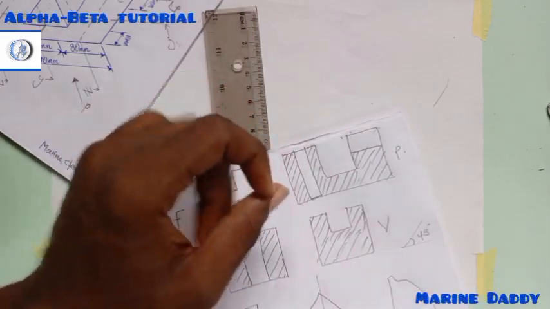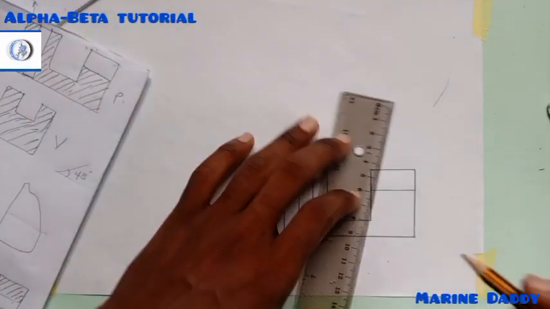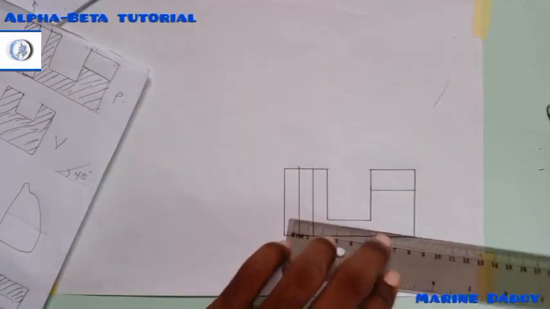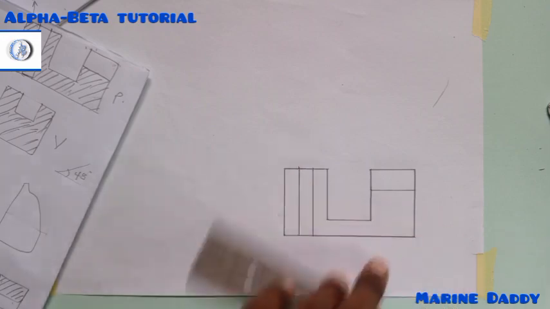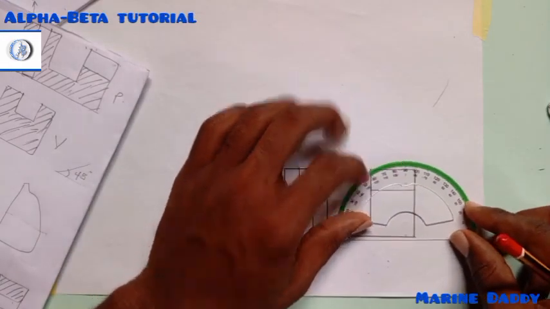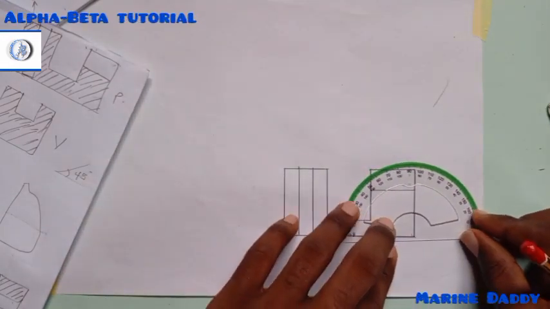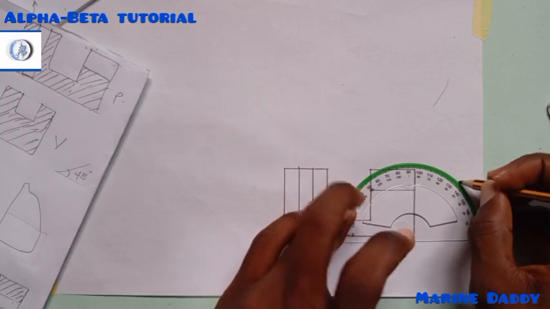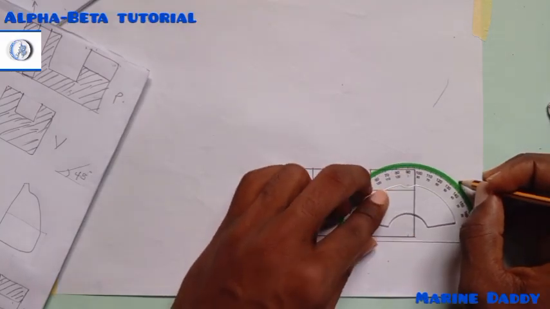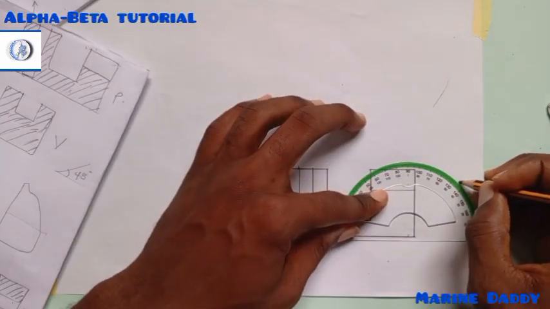Please take note of that. So all you have to do is to measure your angle 45. So let me bring out this. If I'm starting my work, angle 45. Let's say I'm working with this as my angle 45.